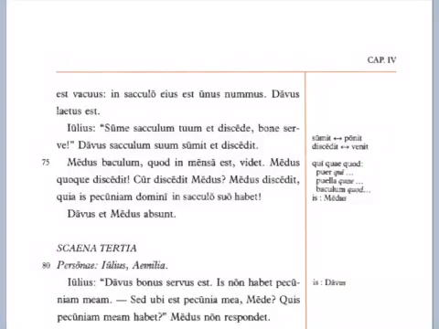Okay, Iam saculus Davi non vacuus est. Now his pouch is not empty. By the way, our word vacuum comes from vacuus. In saculo eius est unus numus. In his pouch is 1 coin. Davus laetus est. Davus is happy. Then Julius says, Sume saculum tuum et discede, bone serve. Pick up your pouch and leave, good slave. Davus saculum suum sumit et discedit. He picks up his pouch and he leaves.